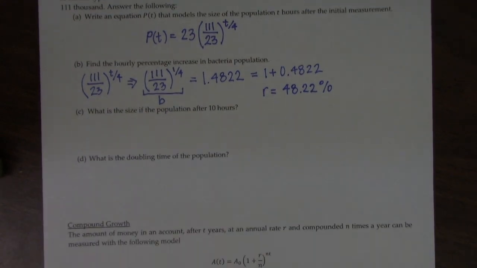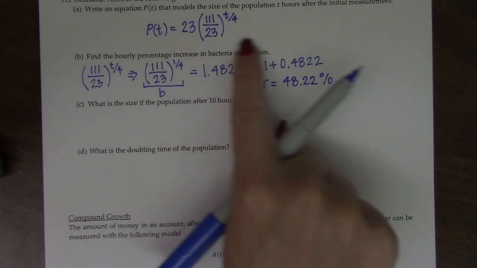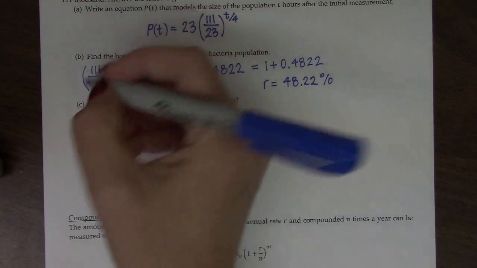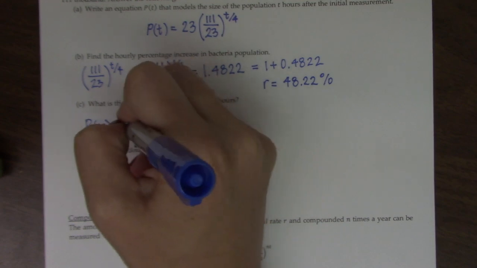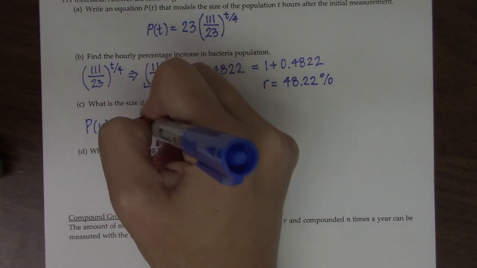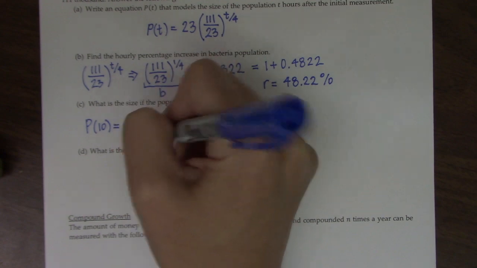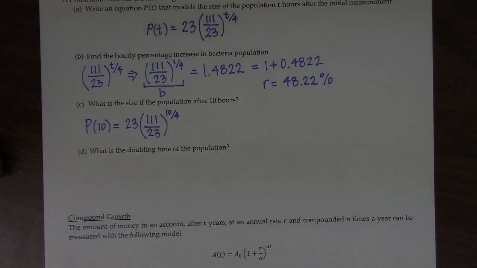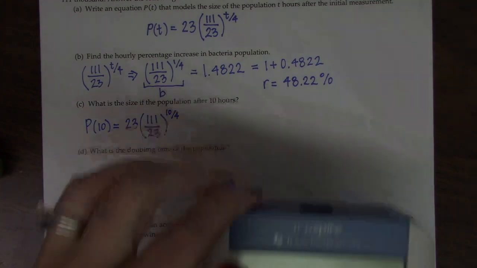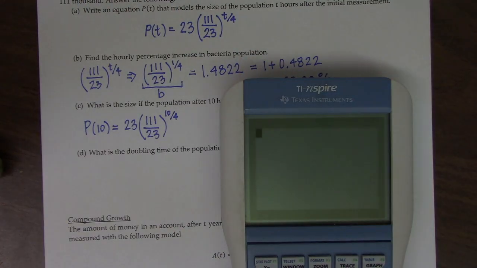What is the size of the population after 10 hours? So that's just saying plug 10 hours into our model. So P of 10 is going to be 23 times 111 over 23 raised to the 10 over 4. So there's actually 2 ways we can do this. We can type this into the calculator directly, or if I peek ahead, I see that it's going to ask me to figure out the doubling time. So I'm going to need to put the model in the calculator anyway. So let's look at a way to use our calculator to do this.